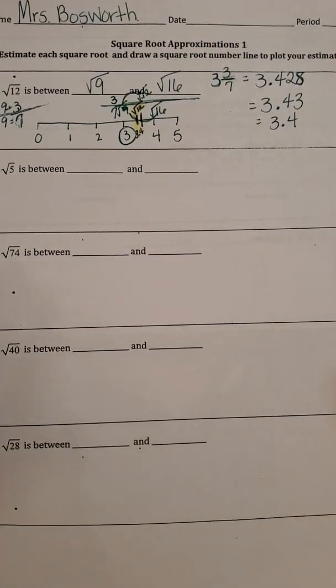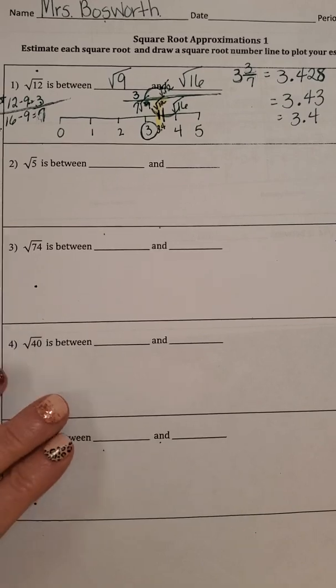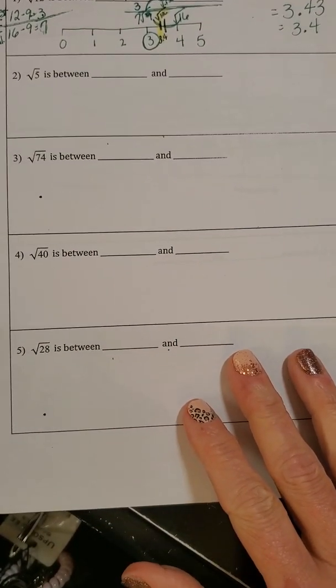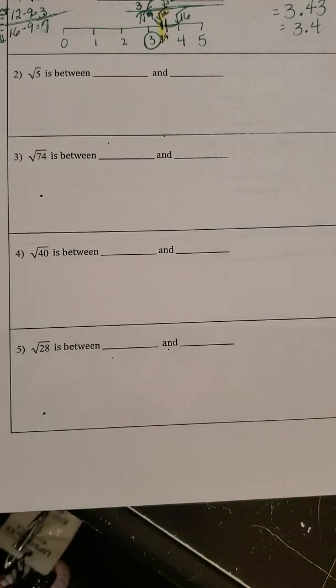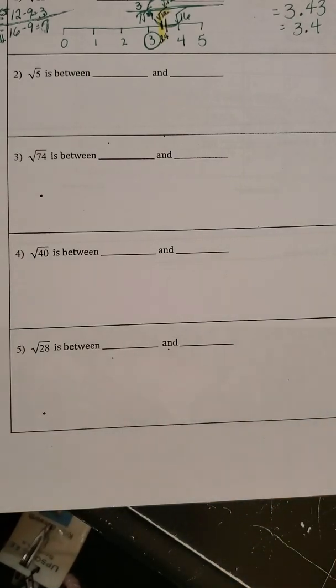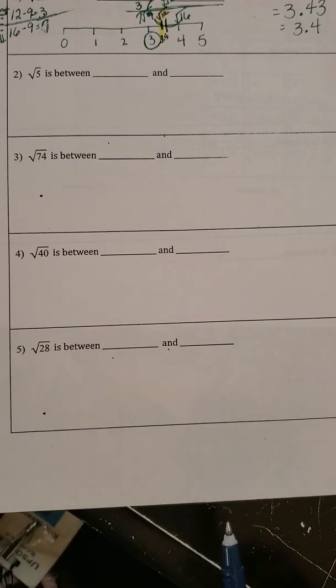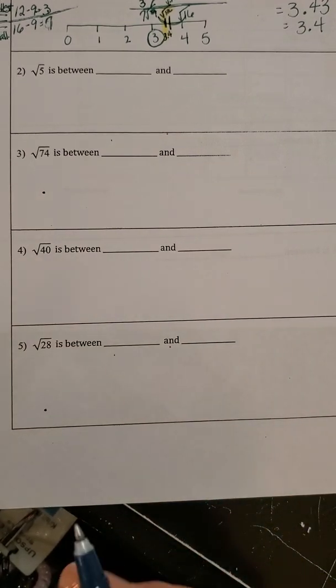Okay. I want you to pause the video and try number 2. And when you're ready, come back. I'm going to go ahead and work it, but you pause the video and try it and then come back and see how you do. Okay, so you have tried number 2 and now you're ready to see if you got it right.